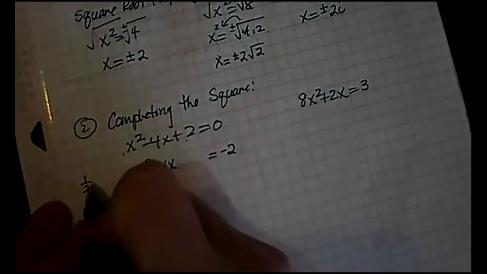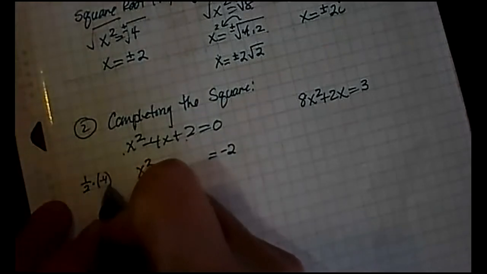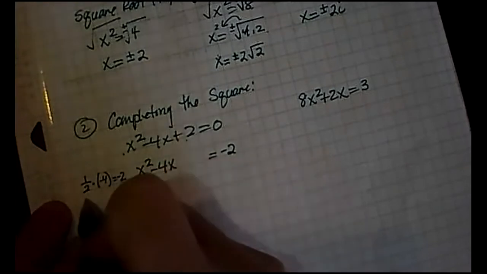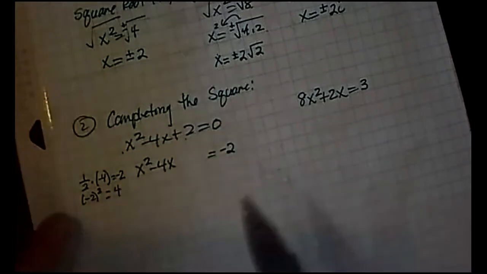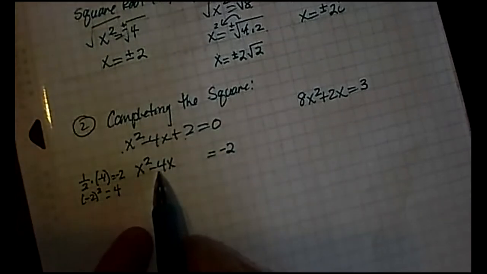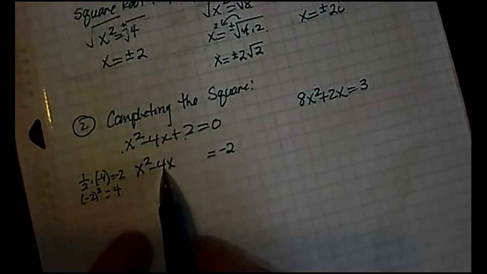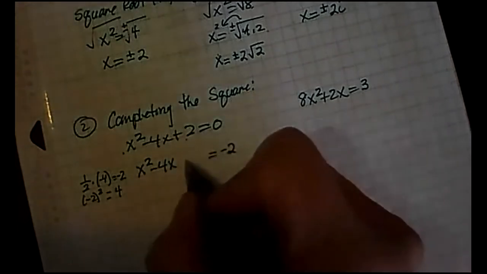Equals negative 2. All right, half the term and square it. So 1/2 times negative 4 is negative 2. And if we square negative 2, we get a positive 4. So half the term, remember, it's always going to end up being positive here. Whatever half that is, which is 2, we square it and we get 4.